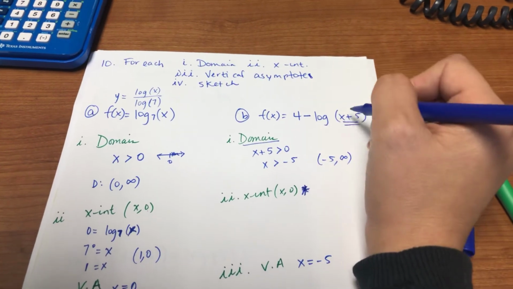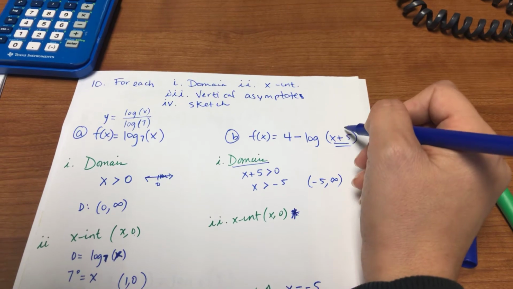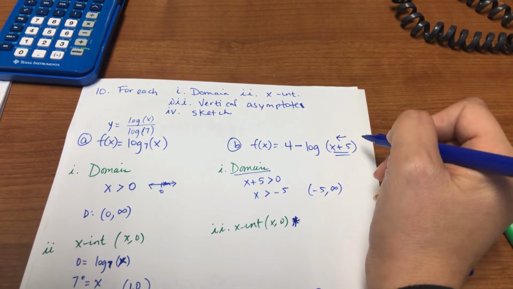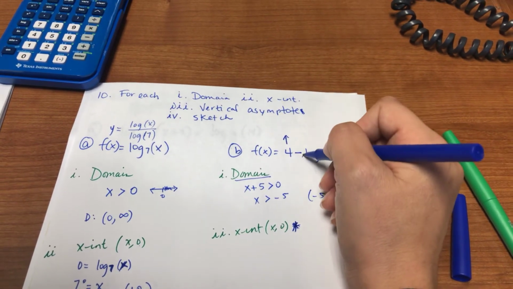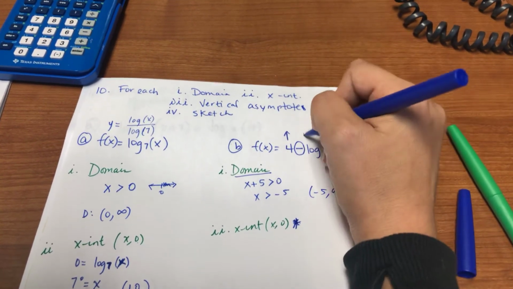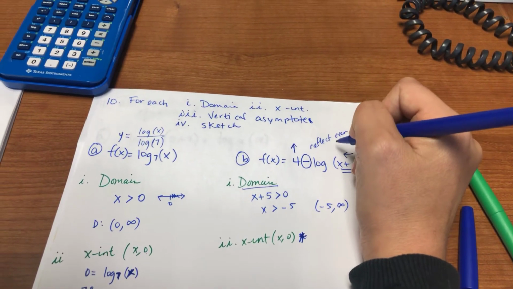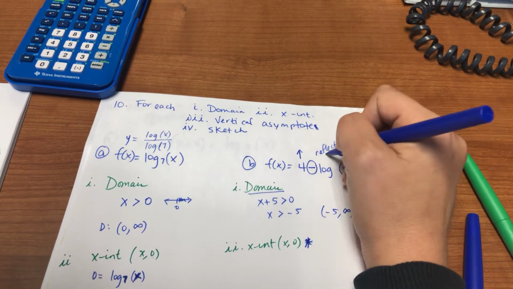So here we come up here to our graph. We see the plus 5 on the inside. That affects your x values, and so that's going to make it shift to the left 5 units. The 4 is a positive, so that's going to make it go up 4. And the negative makes it reflect over, which axis is that? That's right, the x-axis.